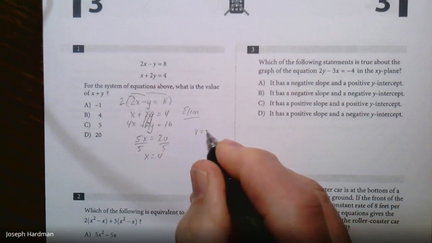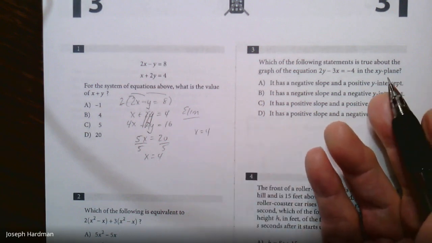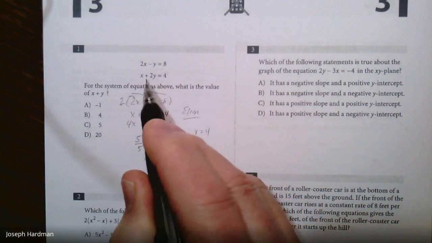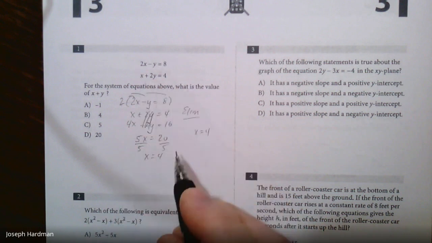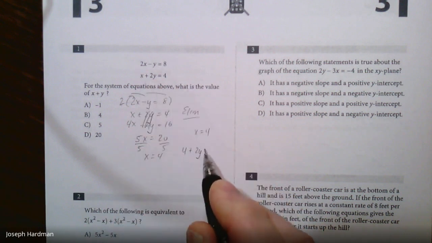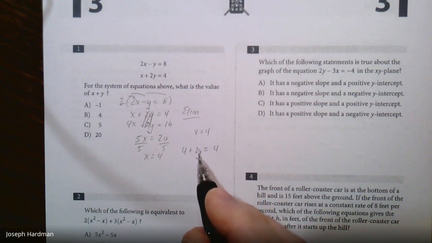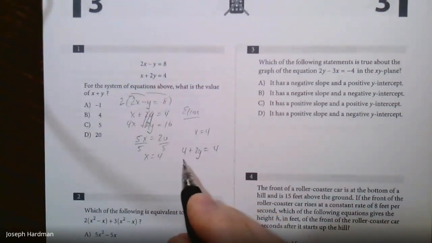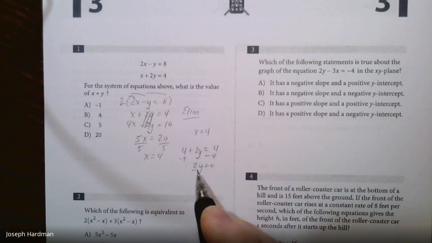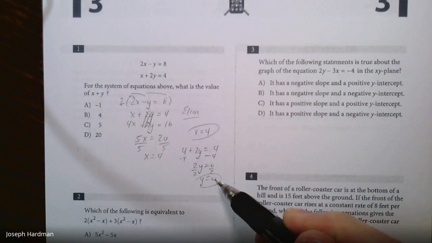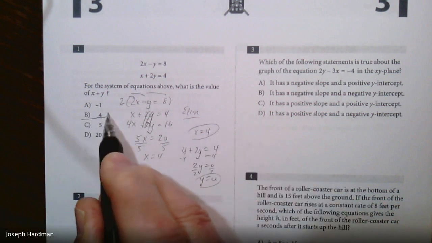So I know x equals 4, but I still need to find out what y is. I can take this 4 and plug it back into any one. I like to go back to the ones where the pluses are. So I'm going to put the 4 right there. Then I've got 4 plus 2y equals 4. Right off the bat, I can see that y has got to be 0, but if I do it the right way, I subtract 4 and get 2y equals 0. Divide both sides by 2, y is 0. So I've got y equals 0 and x equals 4. Now remember, it says x plus y, so 4 plus 0 is 4, which means it's going to be letter B.